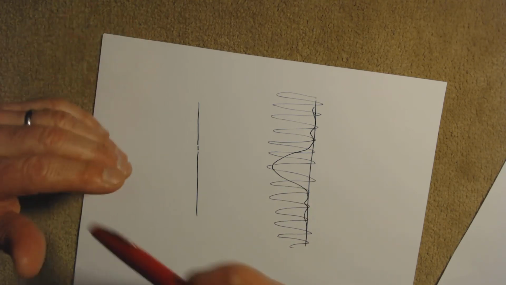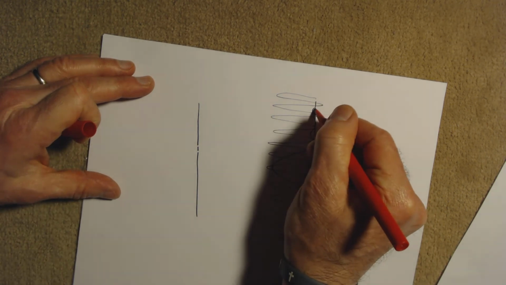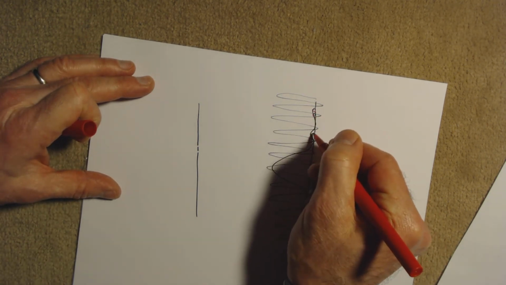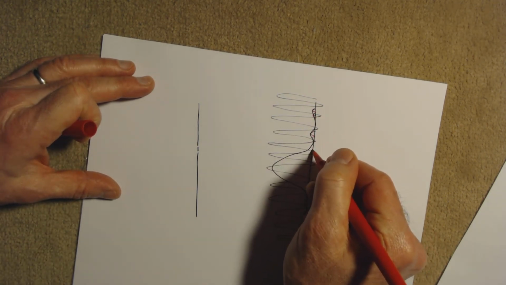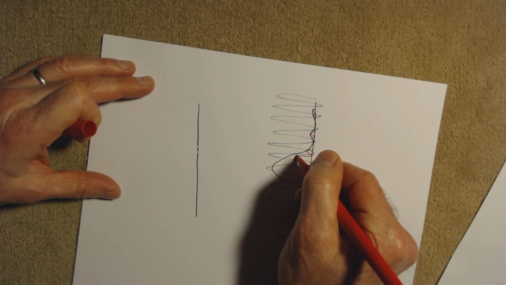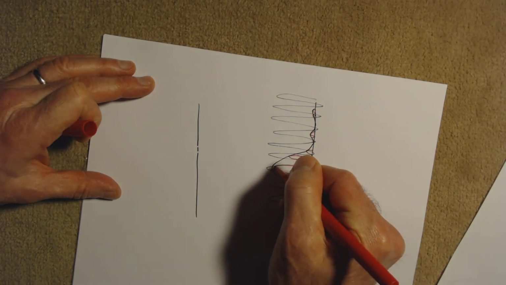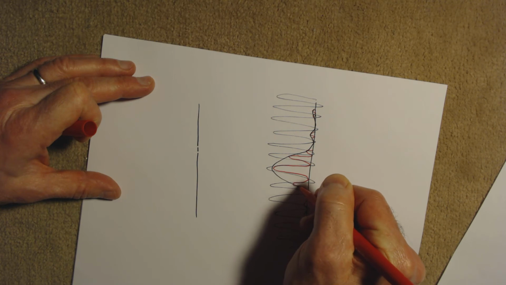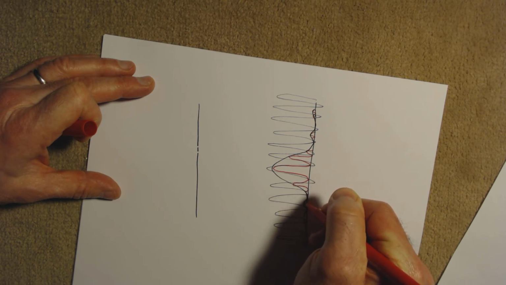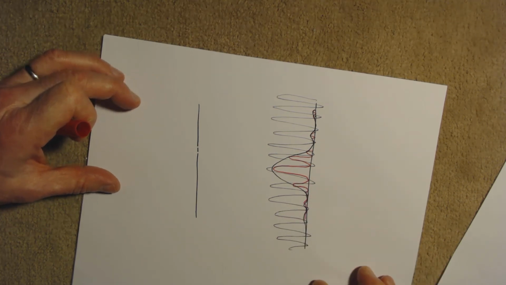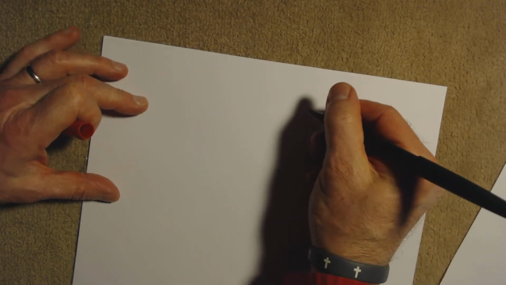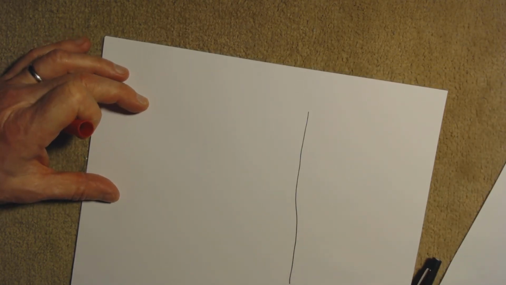If I take the product of those two functions, I'm going to get something that has these little wiggles inside the envelope of the single slit pattern. So I'm going to draw that one more time to make it a little bit clearer how it might look.